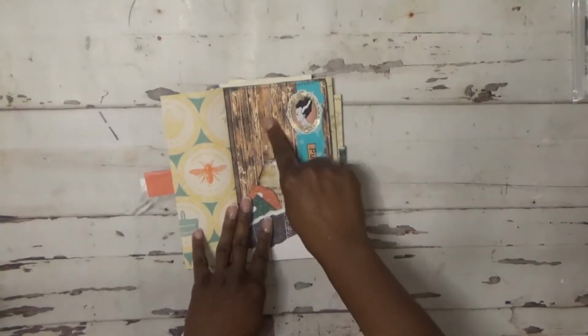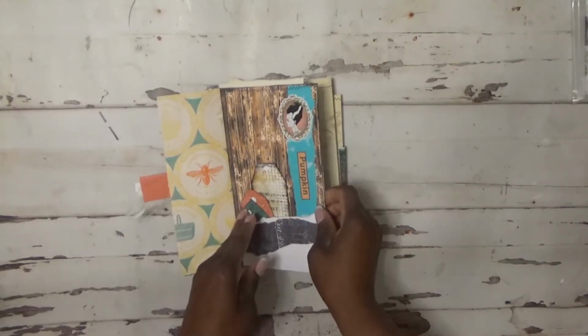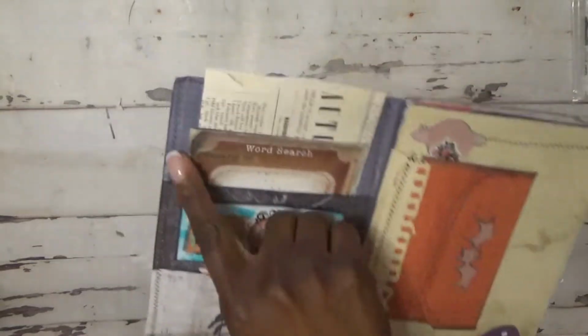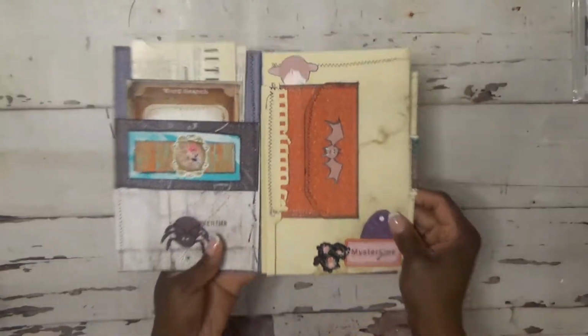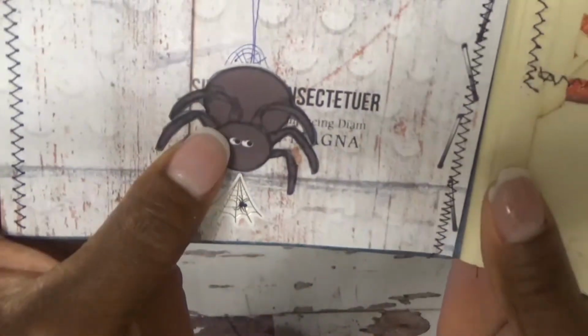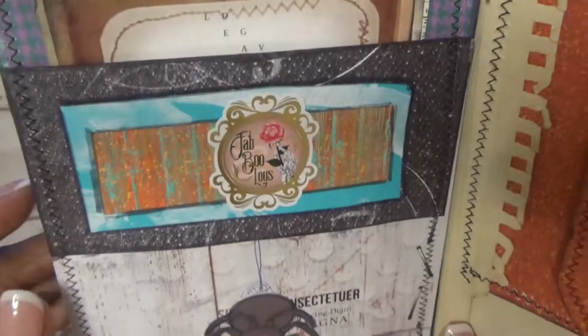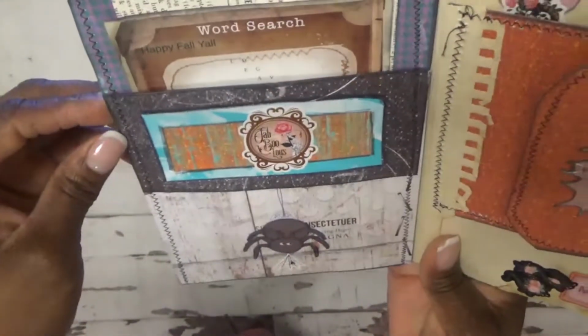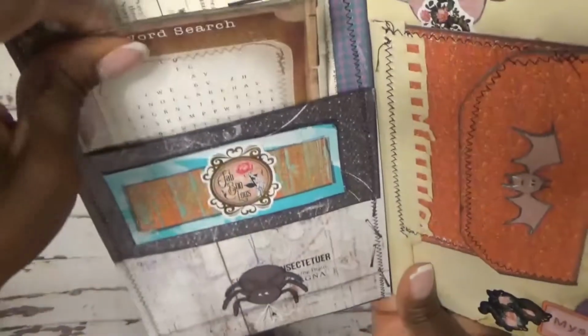So this background paper is also part of the Beautiful blog train, and then the purple, and then it has this little spider on here, that's also part of the freebie. And then I made this little pocket, and I have a little word search.